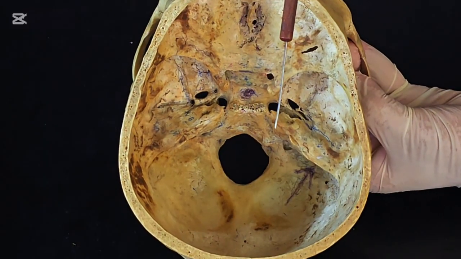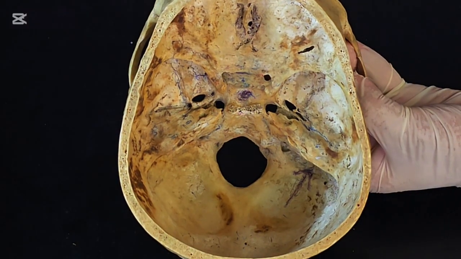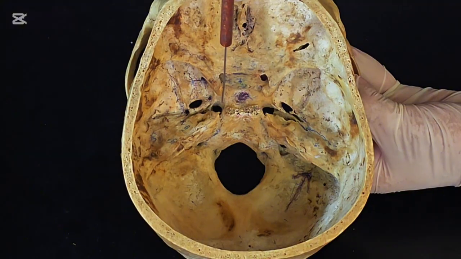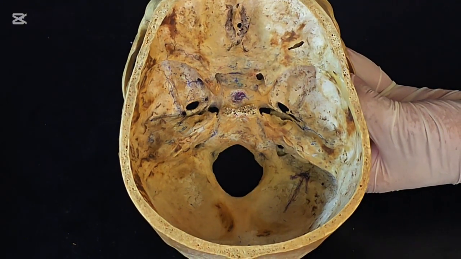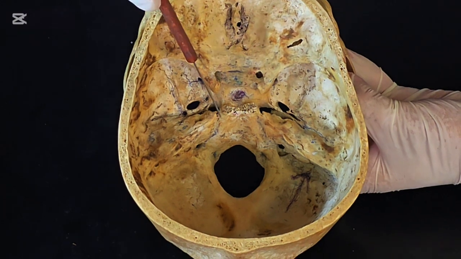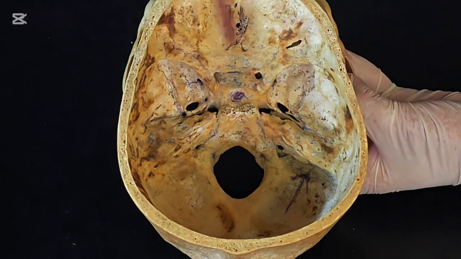Anterior margin of the tentorium cerebelli is attached to the anterior clinoid process, and its lateral margin is attached to the posterior clinoid process and superior border of petrous temporal bone.